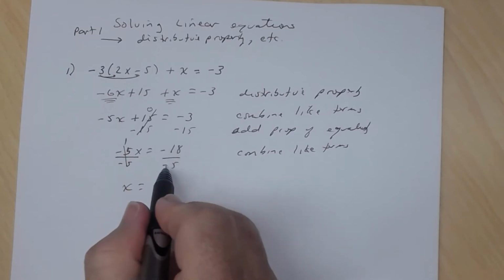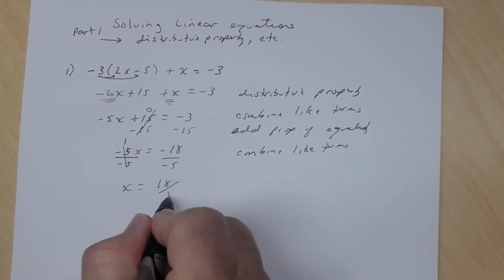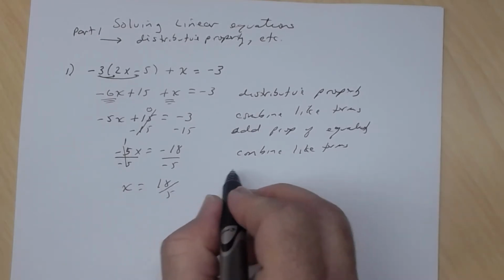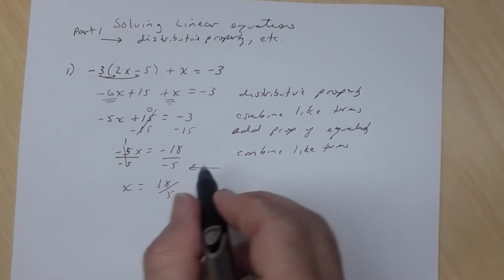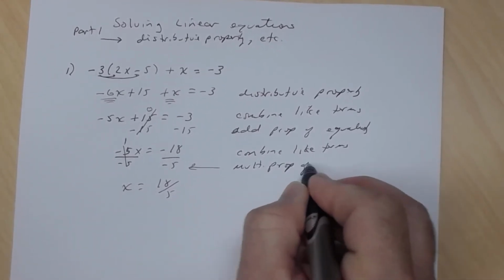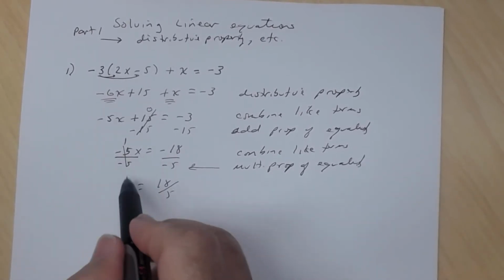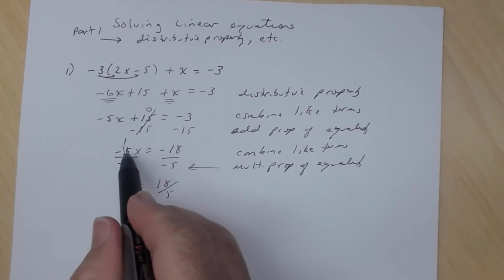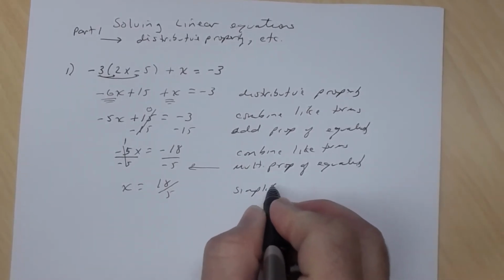And a negative divided by a negative is a positive, and I cannot reduce 18 fifths, so just leave it as 18 fifths. So what allowed us to do that, where we divided by negative 5, is the multiplication property of equality. And then what I did to go from here to here was I just simplified, reduced.